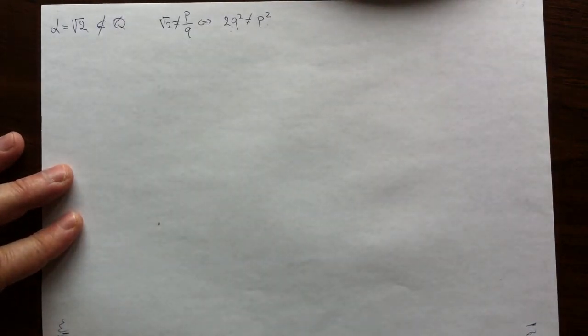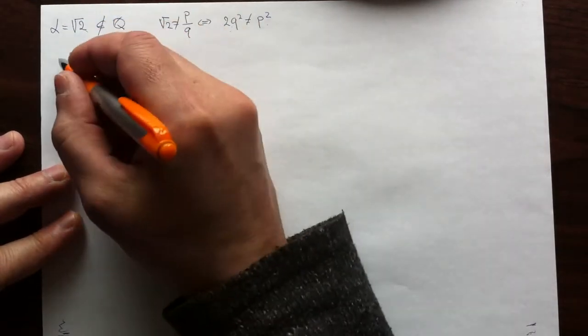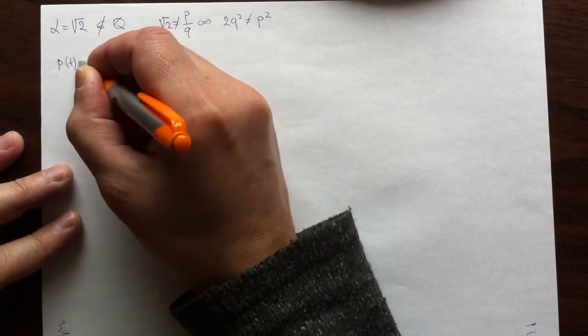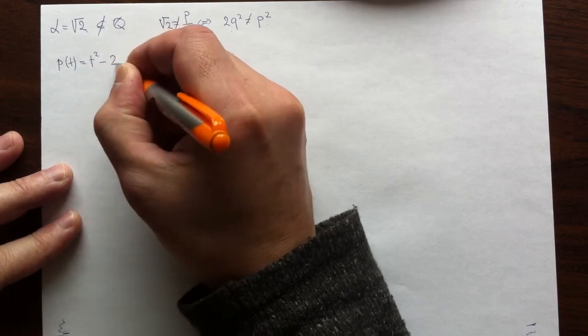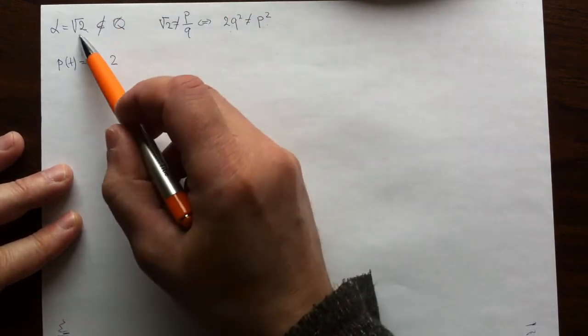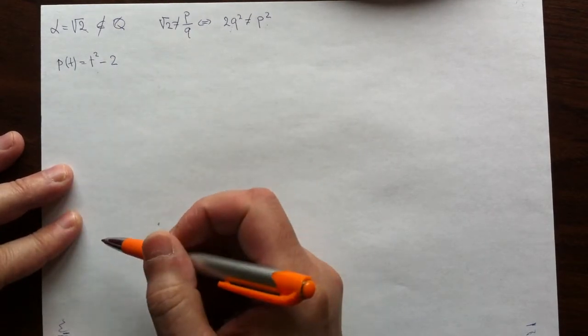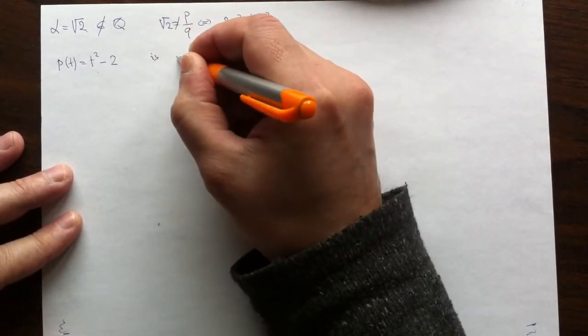And real numbers can be of two sorts, can be algebraic or transcendental, and of course this one is algebraic because it is a root of the polynomial t squared minus 2. Just by the very definition, we define this number to be the positive root of this polynomial. And moreover, this polynomial is irreducible over the rationals.